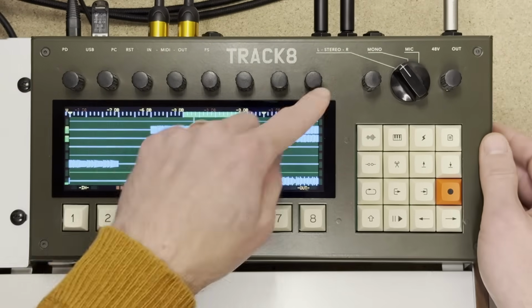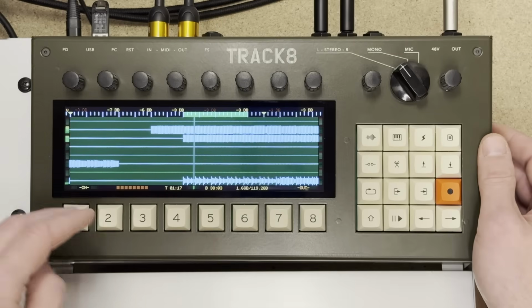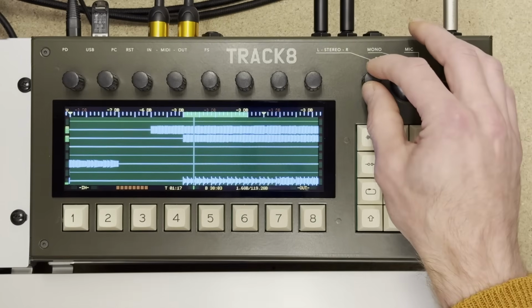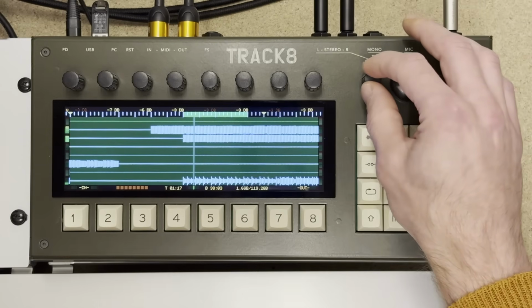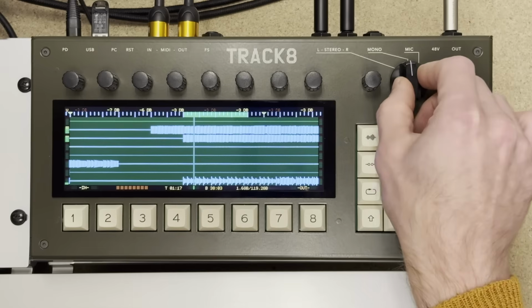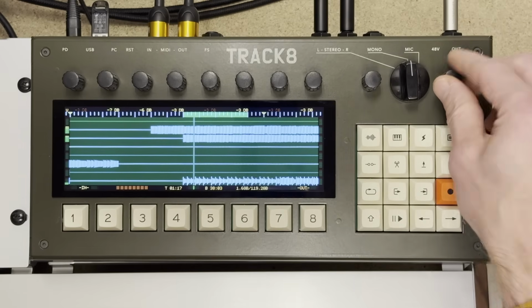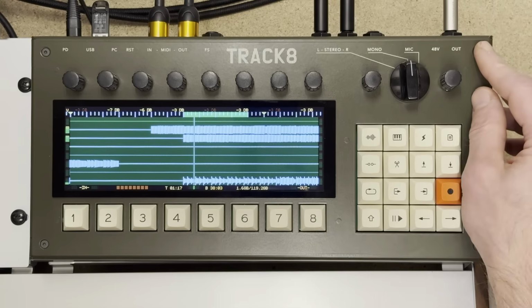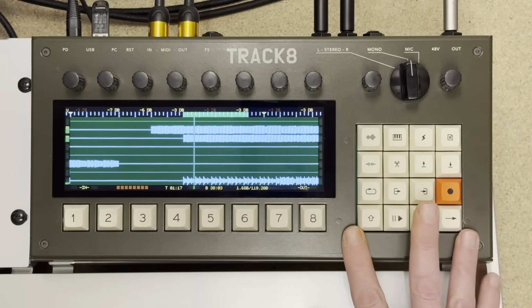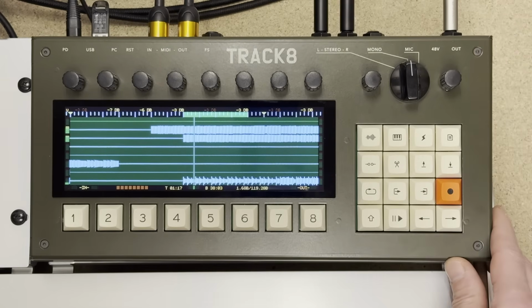Let's head over to the user interface. So we have 8 track encoders, and we have 8 track buttons. We have one input volume control, that's analog. We have the previously mentioned input selector switch, and we have an output volume control. Then on the right side, we have a 4x4 grid of buttons, and let's go into them.